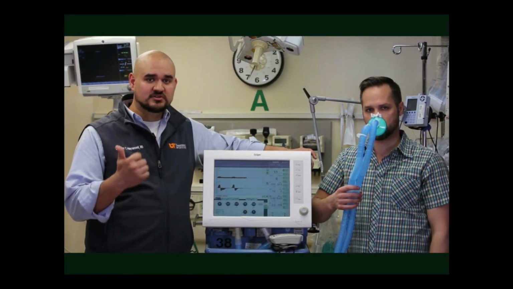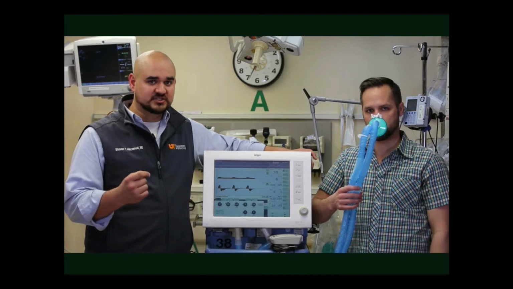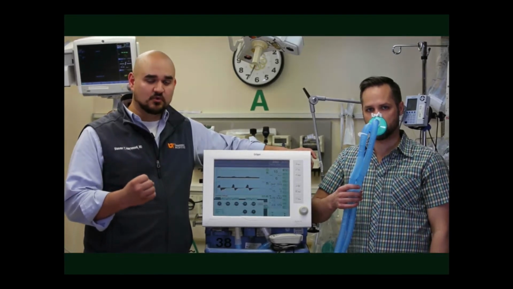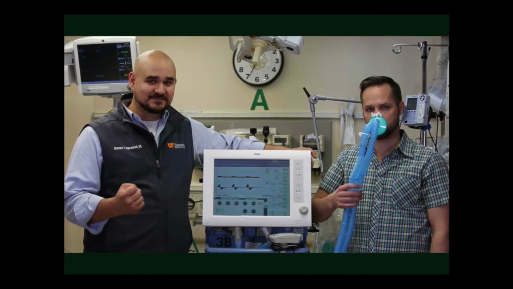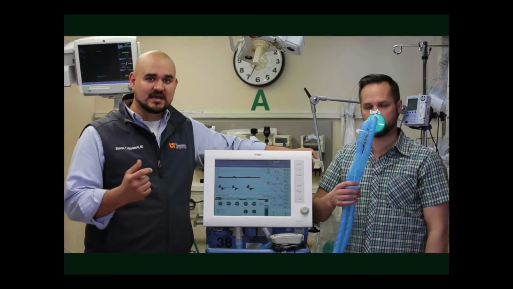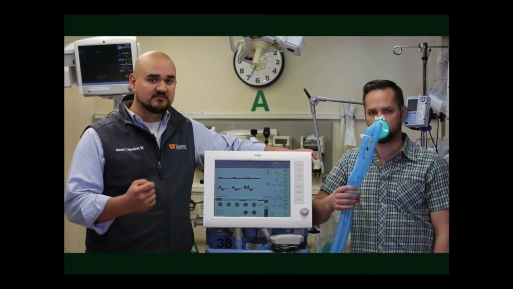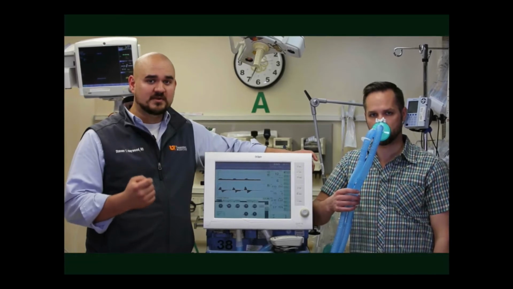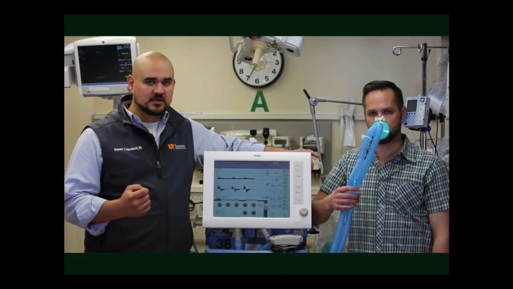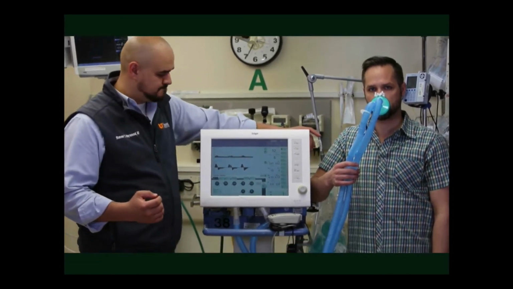You'll set your FiO2 and your PEEP, which we know control oxygenation. You're going to set a pressure support, which we know helps with spontaneous breaths. And you're going to set a rate and a tidal volume, which we know controls your minute ventilation, which will control how much carbon dioxide you remove from your patient. So now let's go to the vent and see what this looks like.